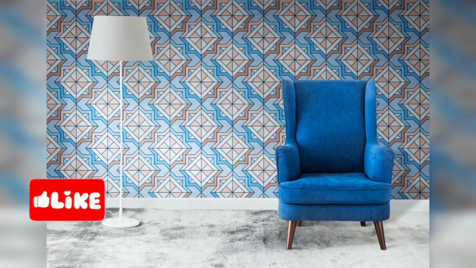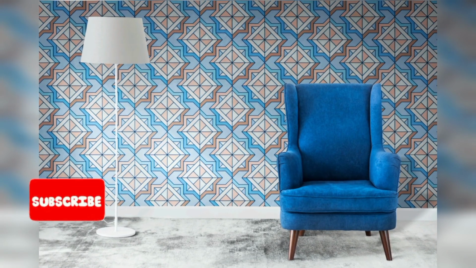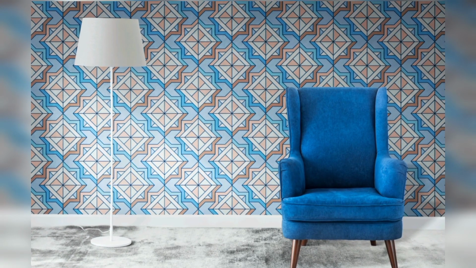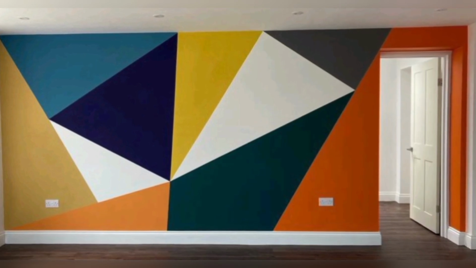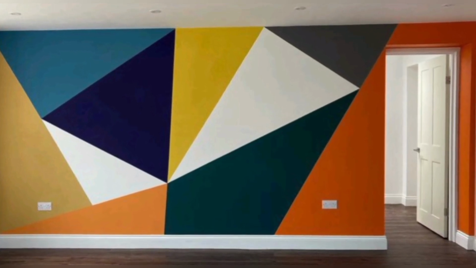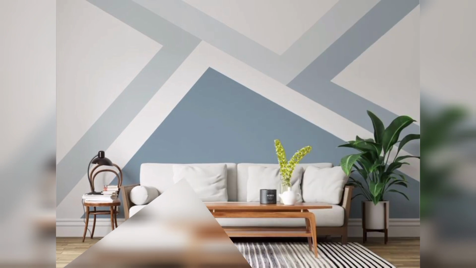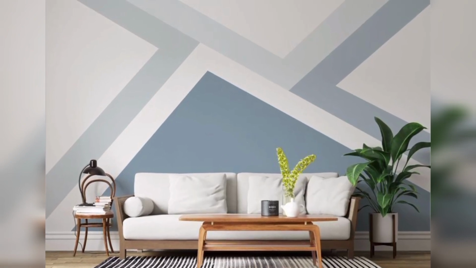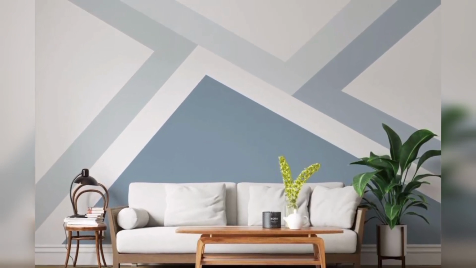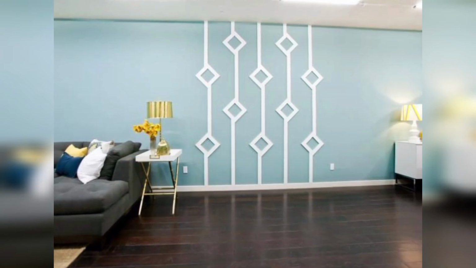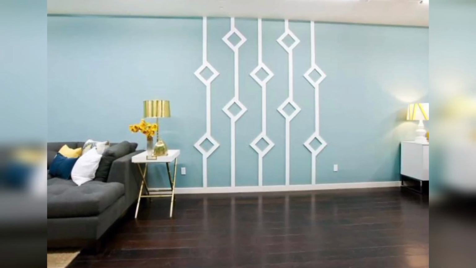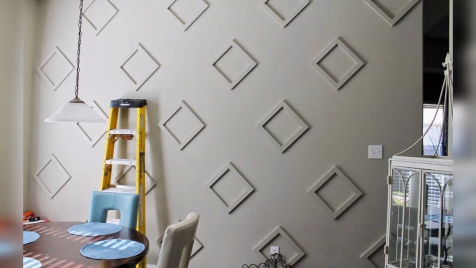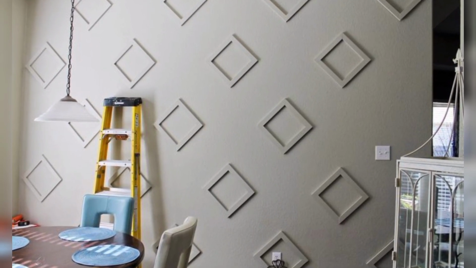Geometric wall painting design can add a modern and visually interesting touch to any space. Here are some ideas to inspire your geometric wall painting project. Geometric accent wall. Choose one wall in a room to be a focal point. Paint large geometric shapes like triangles, squares, or hexagons in bold colors.